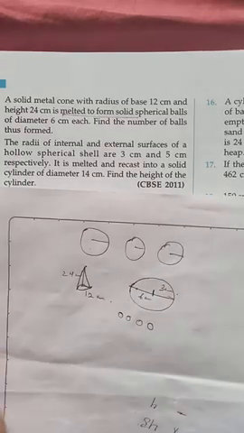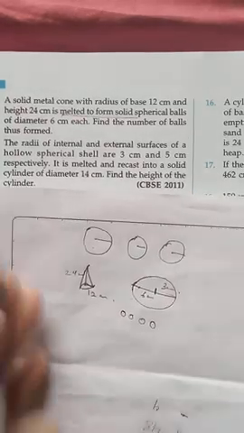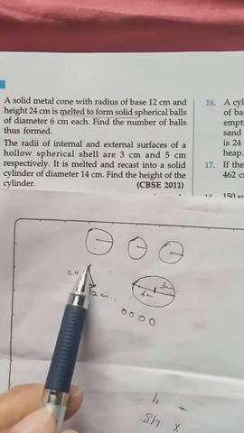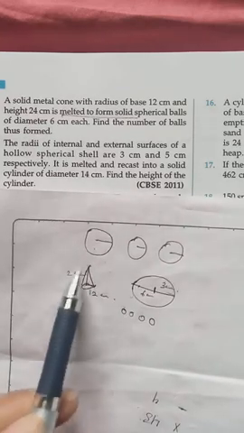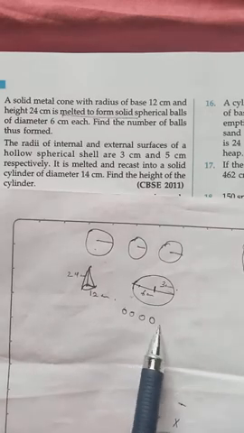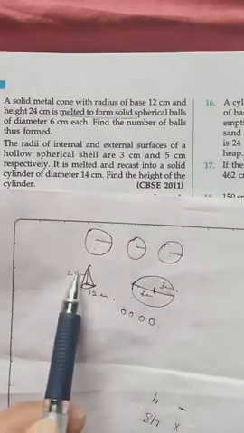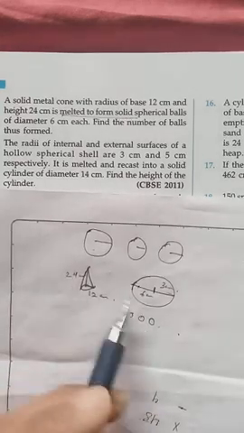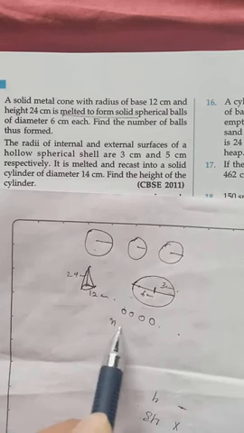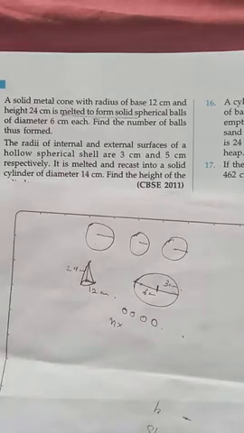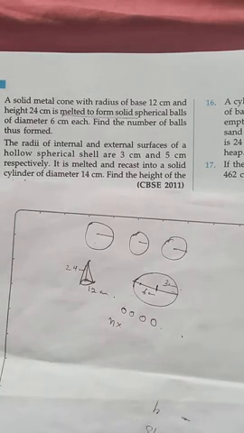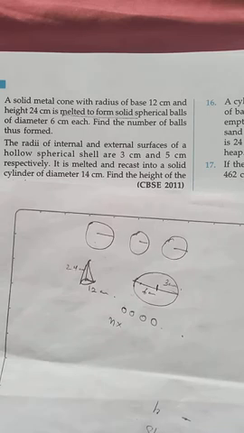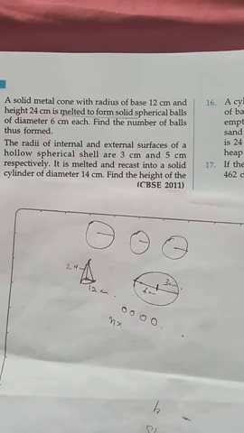How many of them will be there, that we have to find out. But since from this big cone they form the small spheres, it means the volume of the cone is equal to the volume of all these small spheres. Because we don't know how many of them, let us take it as n. So remember, length, breadth and height will be different, but volume will be the same, since there will be many spheres. So that number of spheres, we can denote as n.